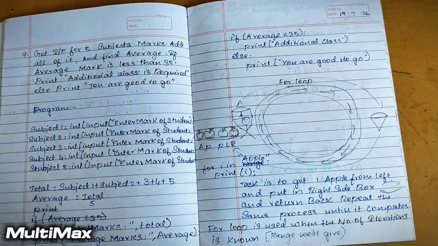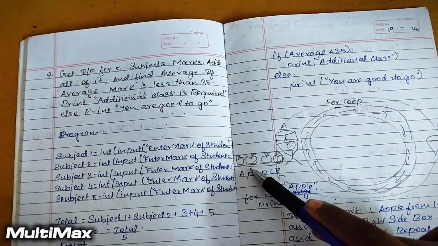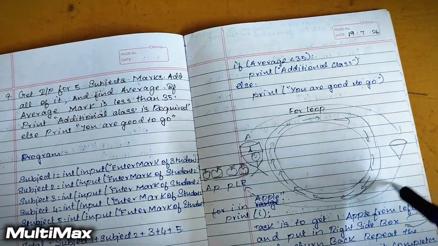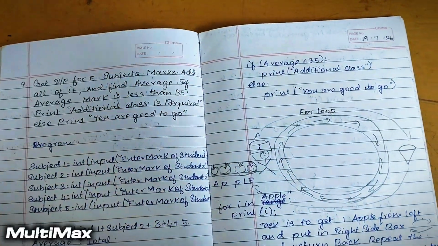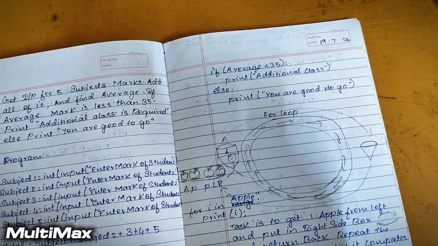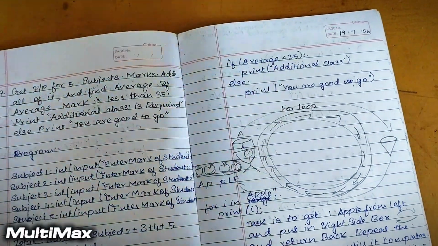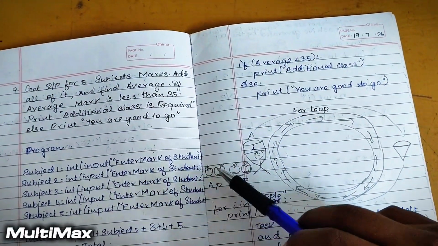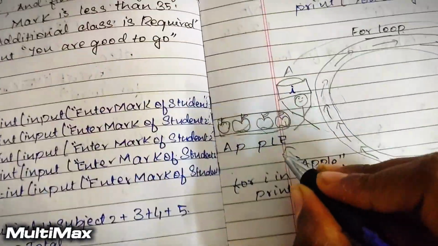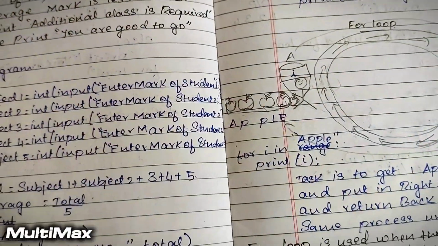So this is you. Your task is to take apples. 4 apples were present. You have to take these 4 apples to here, come back, and take another apple. You have to shift these apples from here to here, but the main task is you have to take only one apple at a time. I'll draw the diagram. So 5 apples were present.